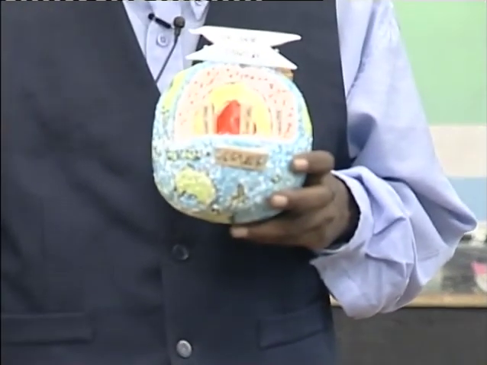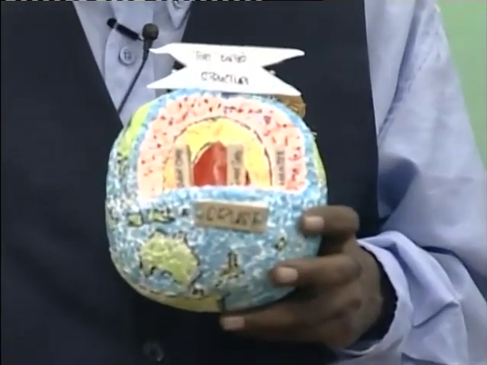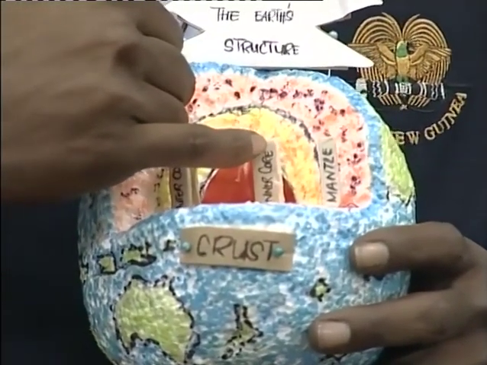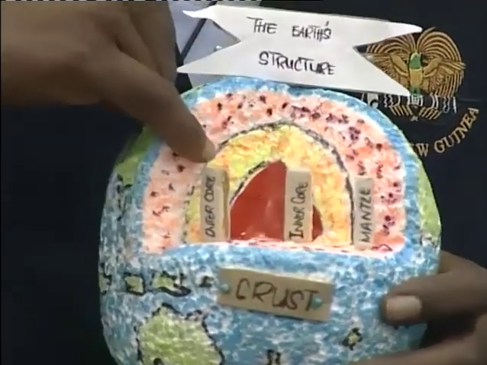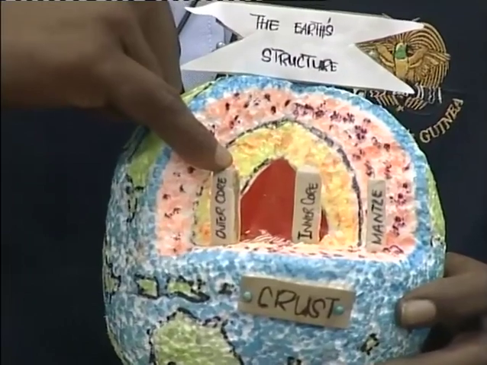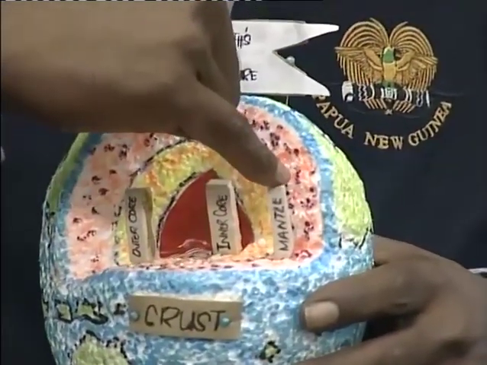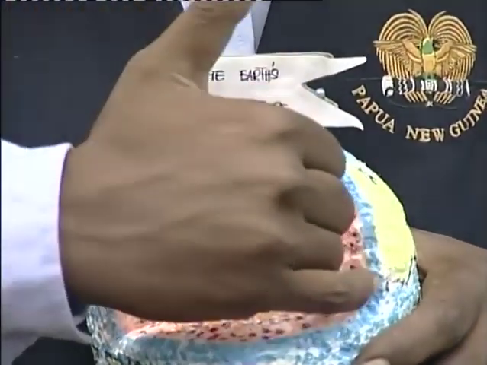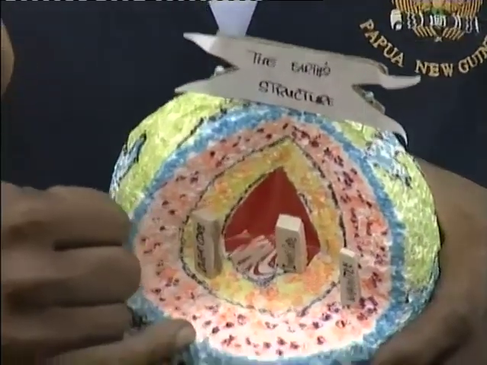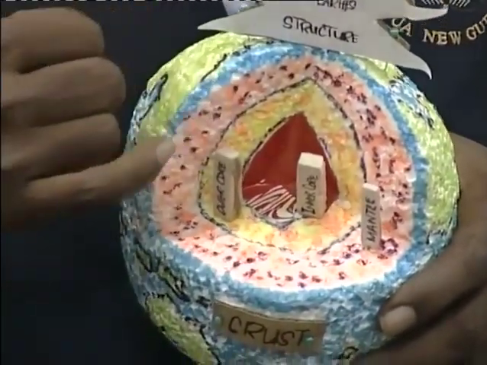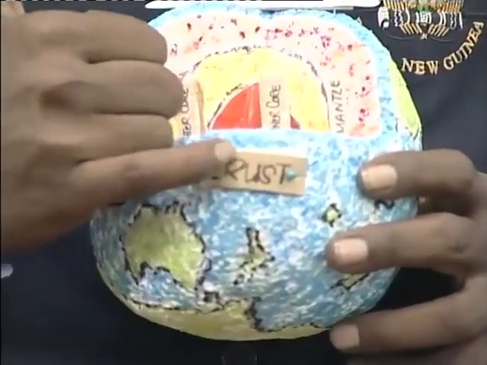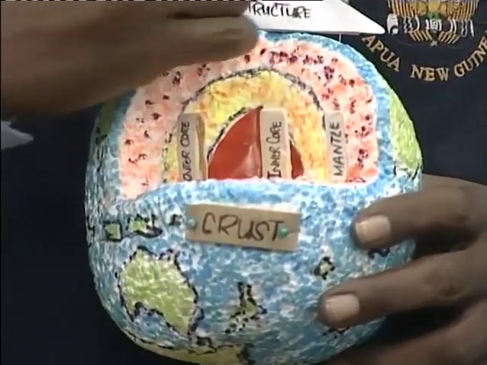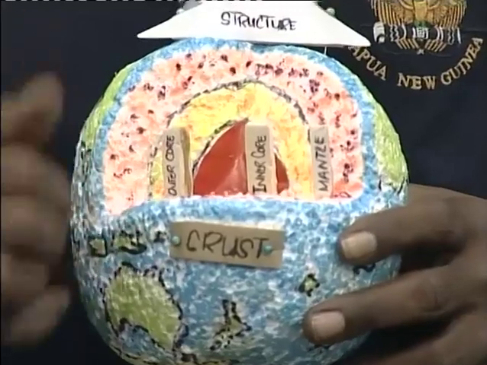We have the inner core, and then the outer core. We also have the mantle, and right along the outside, this bit, we have what is known as the crust.